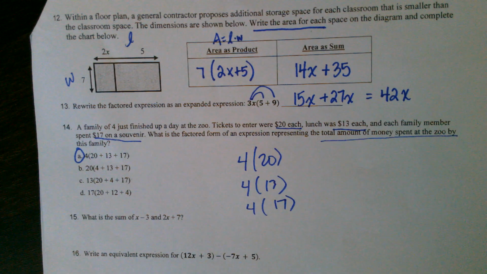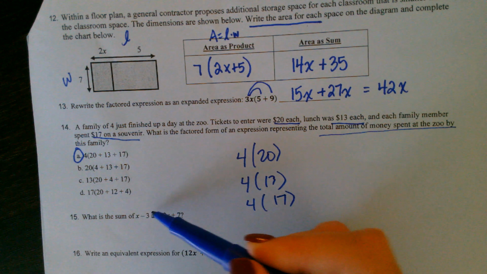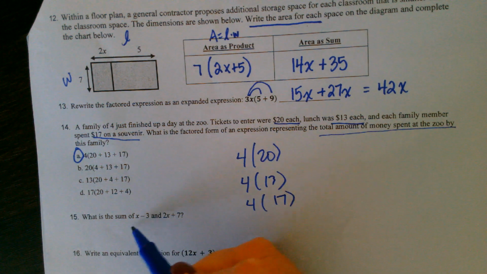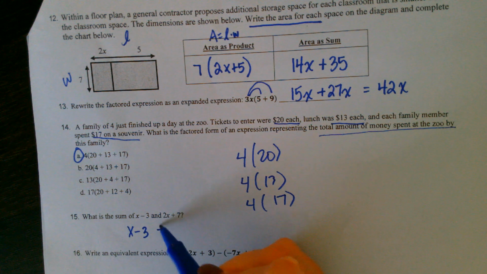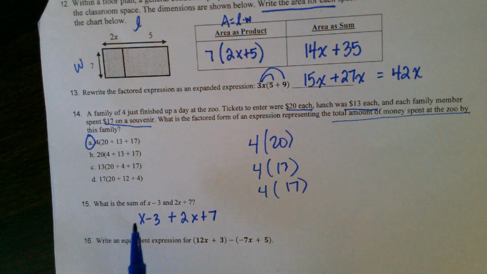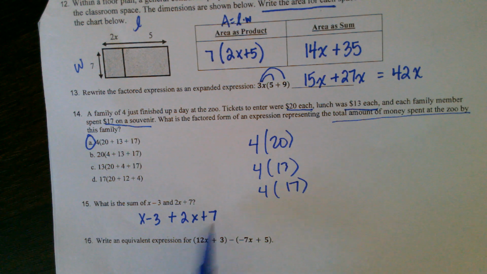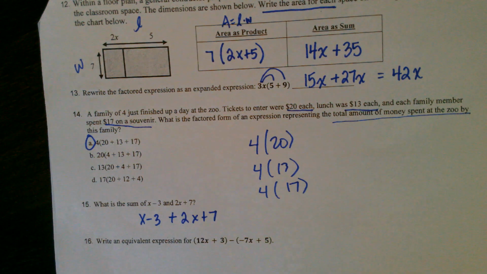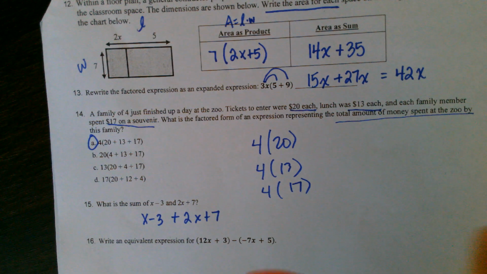What is the sum of x minus 3 and 2x plus 7? So we're just combining like terms, and we're going to add the 2x plus 7. Pay attention to your signs. This x is a positive, this is negative 3, this is positive 2x, and this is positive 7. Y'all have to get out of the thinking of it being subtraction.